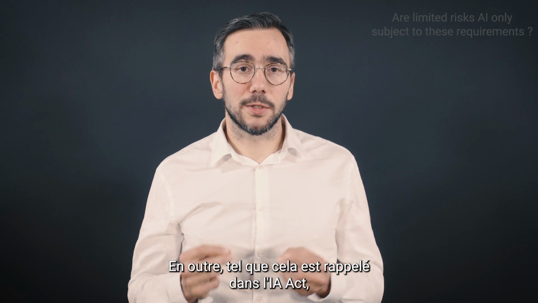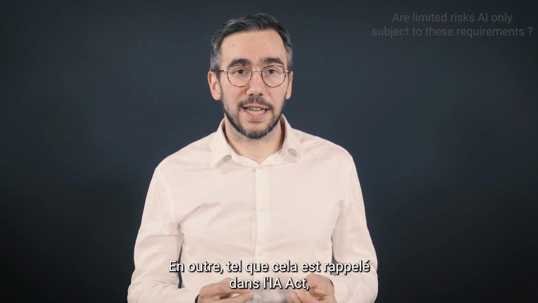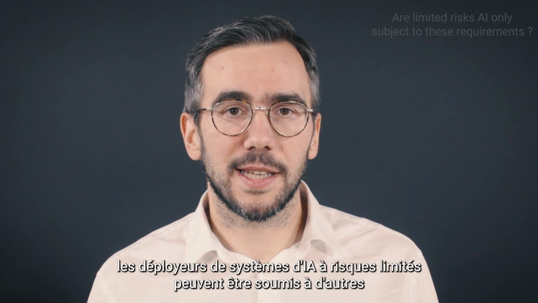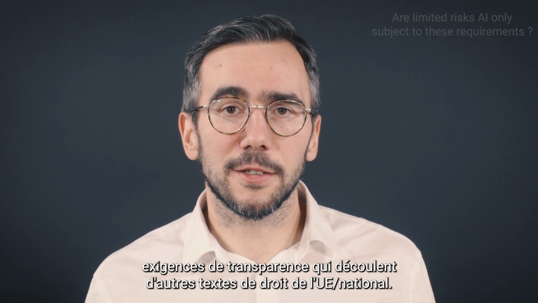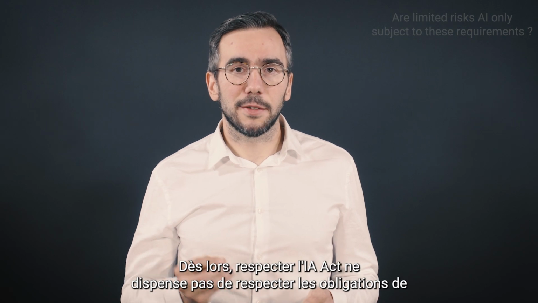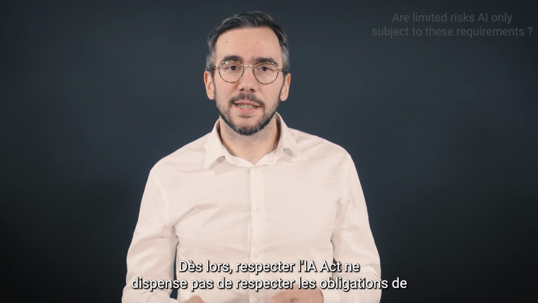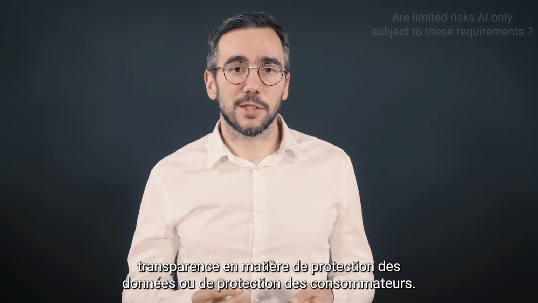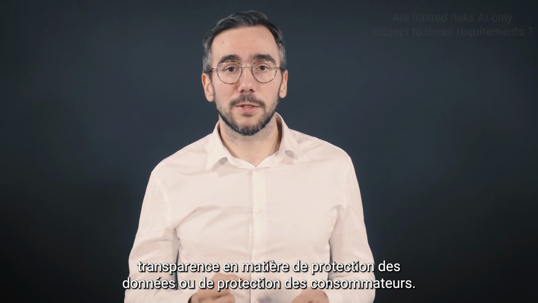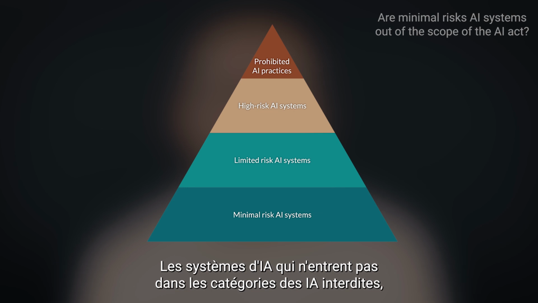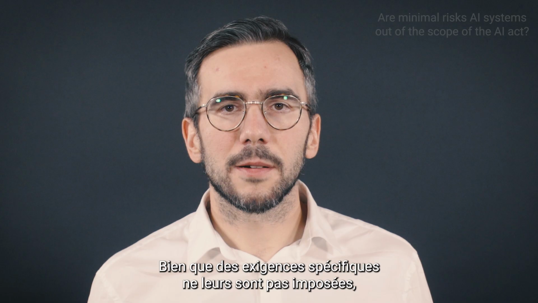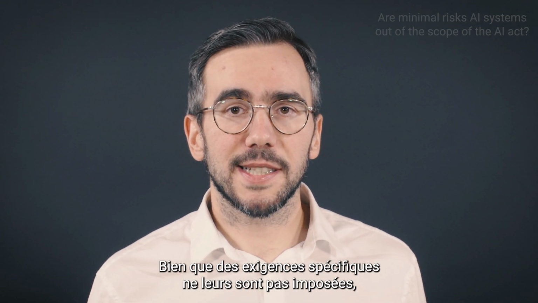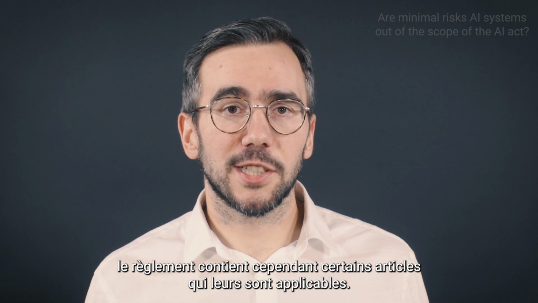Additionally, it is important to note that, as recalled in the AI Act, deployers of limited risk systems may also be subject to other transparency requirements stemming from EU or national law. Thus, complying with transparency requirements of the AI Act does not exempt from complying with data protection requirements or consumer protection rules. Any AI systems that do not fall in the category of prohibited, high risk, or limited risk under the regulation can be qualified as minimal risk AIs. While no specific requirements are imposed on these systems, the text nonetheless contains provisions that apply to them.